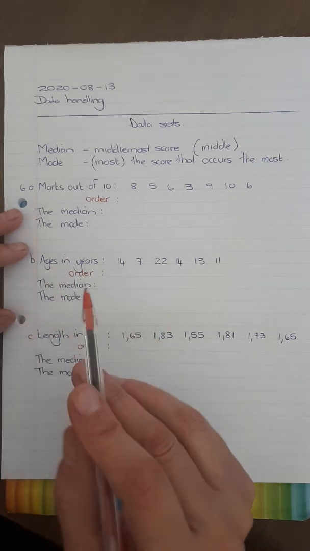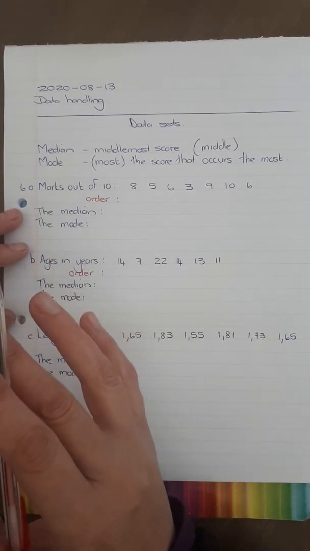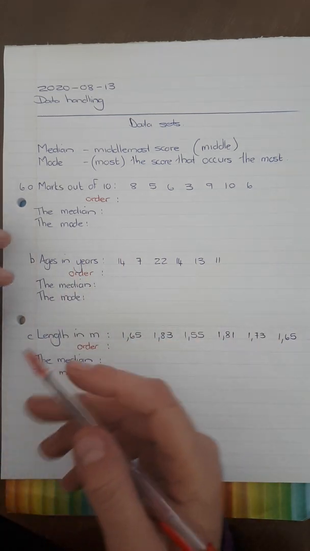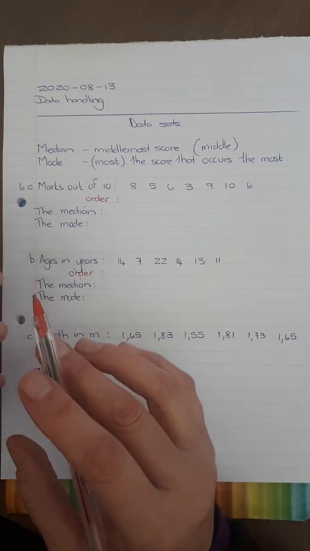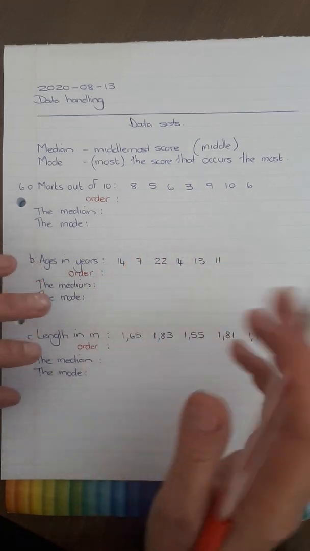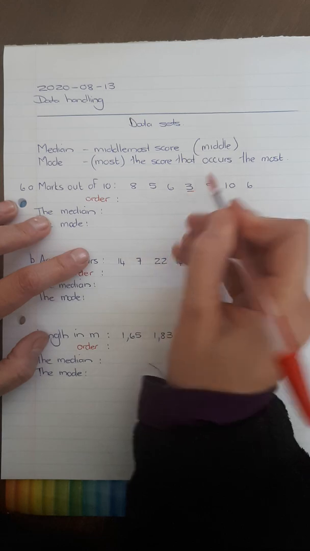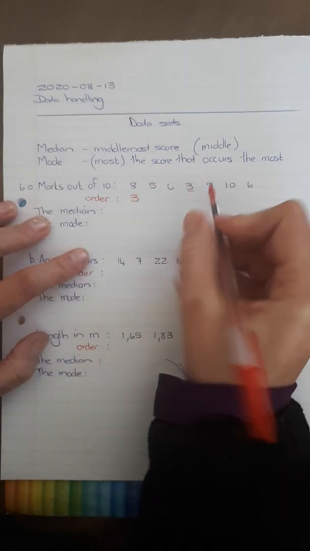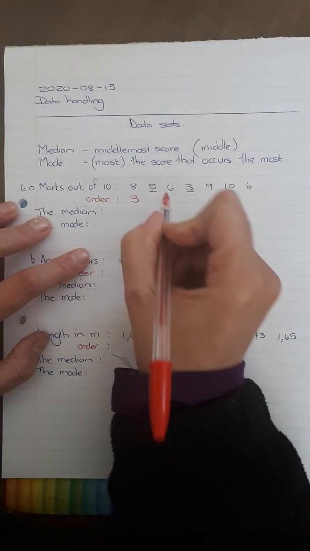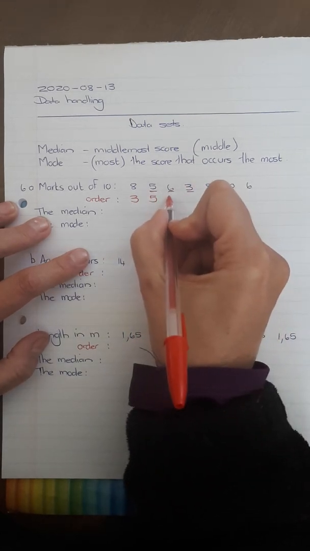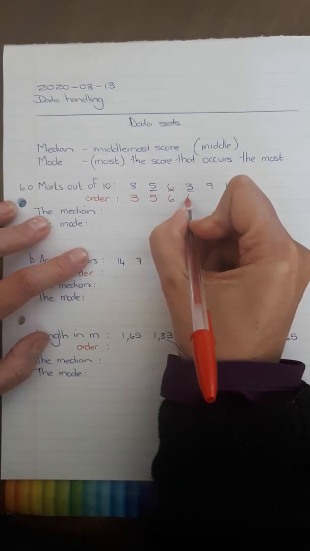So I'm going to align them or write them from small to big, in a descending order or an ascending order. So from small to big, ascending order. So I'm going to write them. I'm going to start with the smallest number. That's going to be a 3. Next number will be a 5. Then a 6. Then once again a 6.